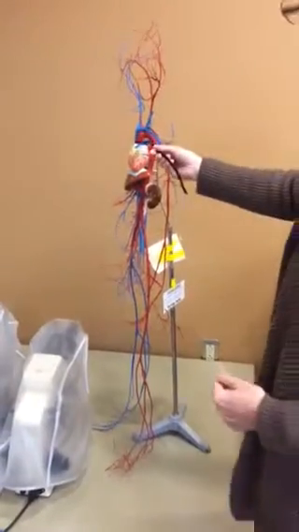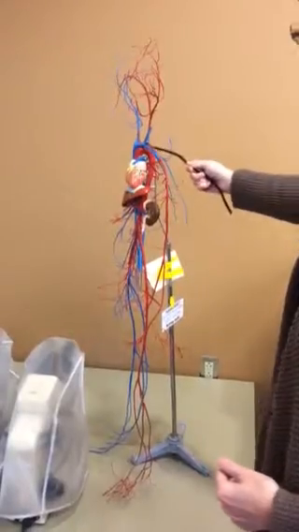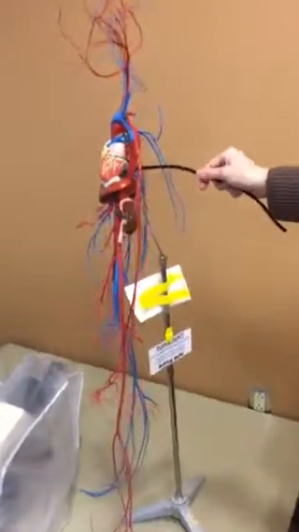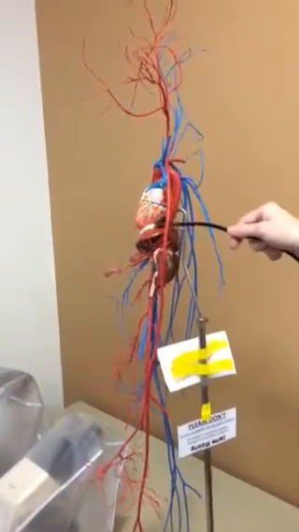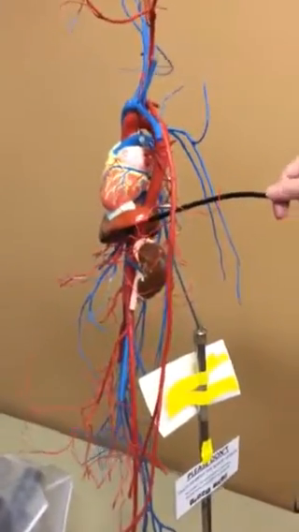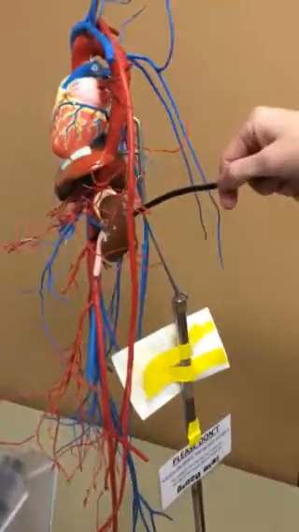All right, so the ascending aorta, the aortic arch, and then this is the descending aorta. So it's descending through the thoracic cavity. This is the descending thoracic aorta, and then this is the diaphragm. So where it goes past the diaphragm, now this is the descending abdominal aorta.